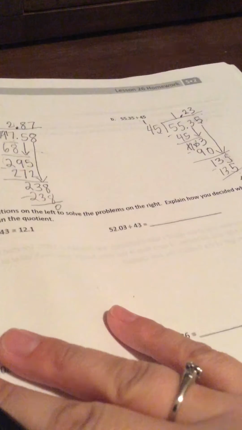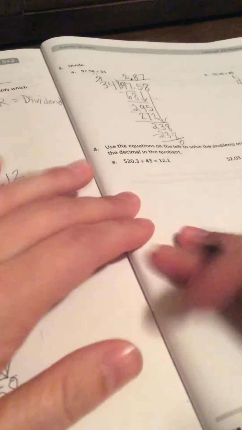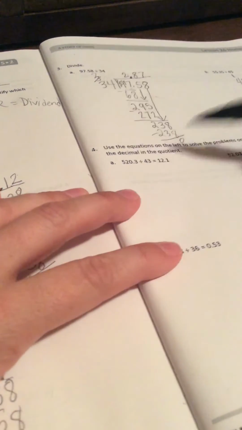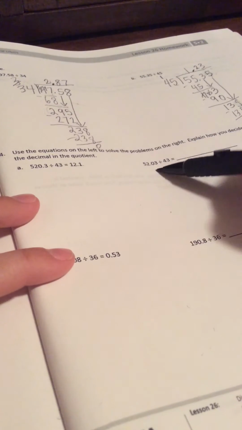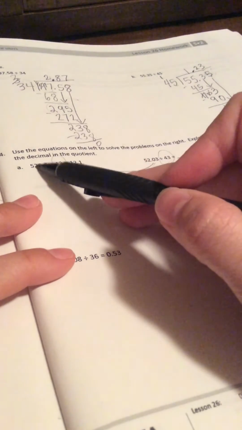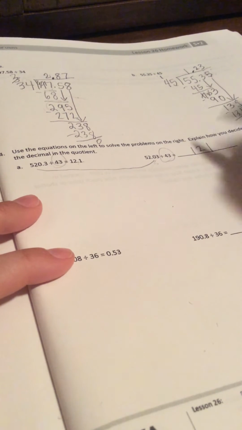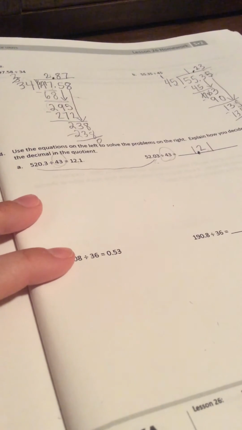Okay. Now these ones, we know that 520.3 divided by 43 will give us 12.1. Now this one is 10 times less. These two. And then we're still dividing by 43. It's the same. So if this is 10 times smaller than this number, then we need to make our answer 10 times smaller. So here are the numbers. The decimal was here, and I need to make it 10 times smaller. So all I have to do is shift it one place, and it would be 10 times smaller. So that would be my answer.